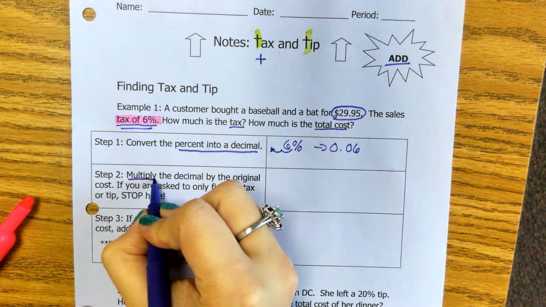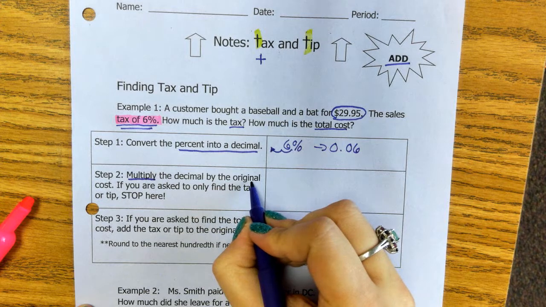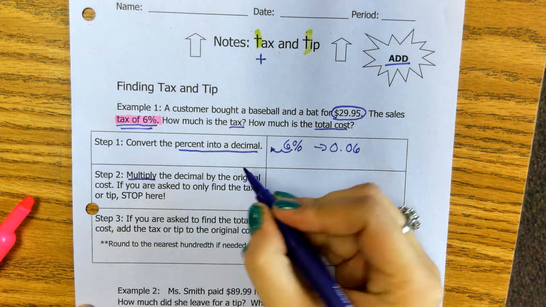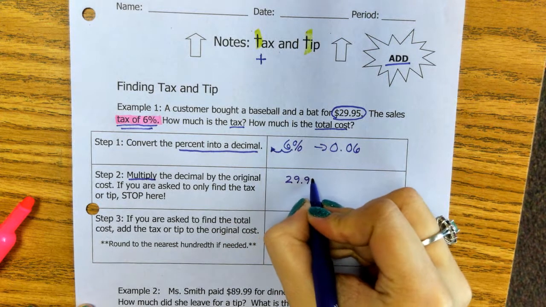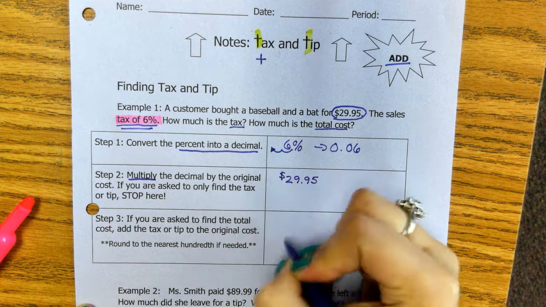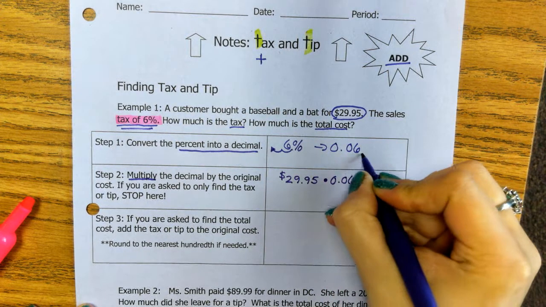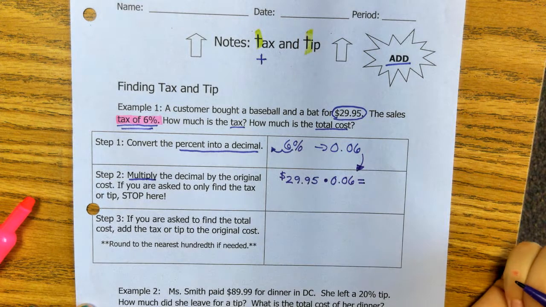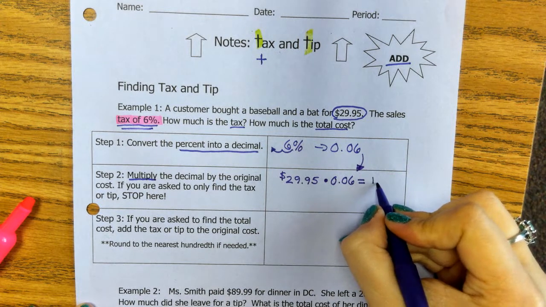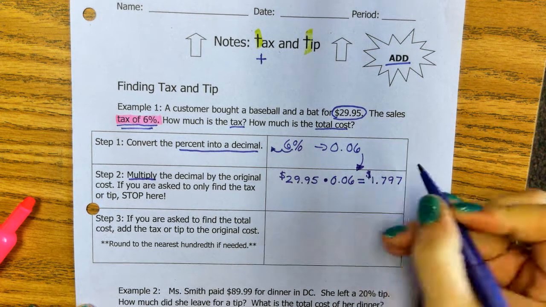Step 2 says to multiply. I'm going to multiply the original cost by this decimal. So my original cost, if I look back, I circled it. It was $29.95. Okay, and I'm going to multiply that by what I got up here in step 1. Okay, and when I get that answer, I get 1.797. Now, does that look like money?